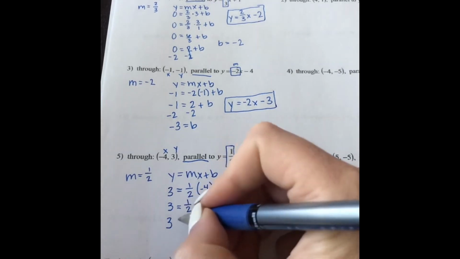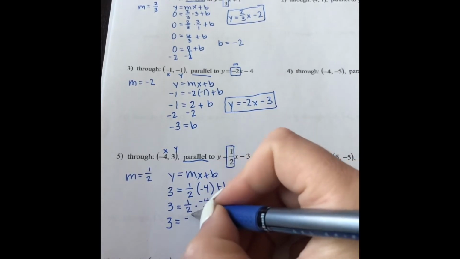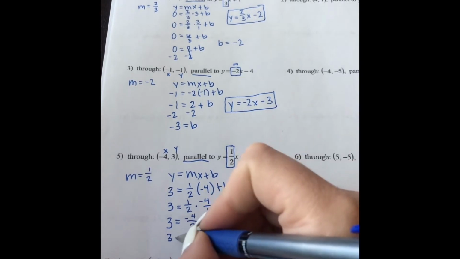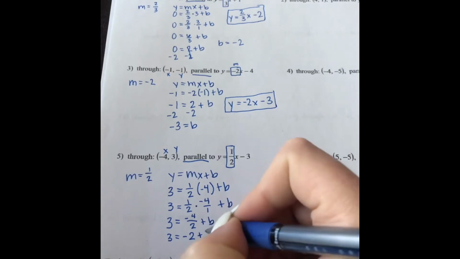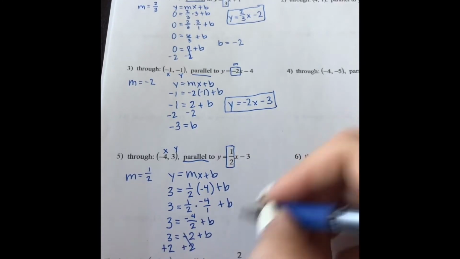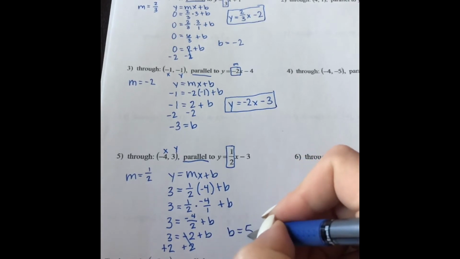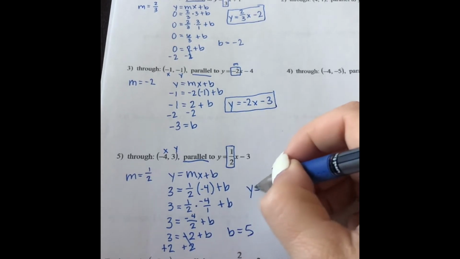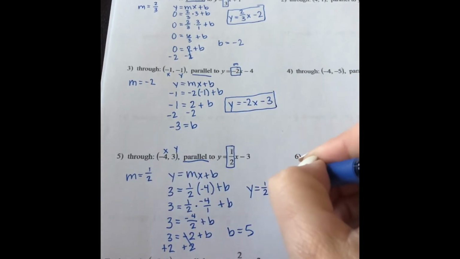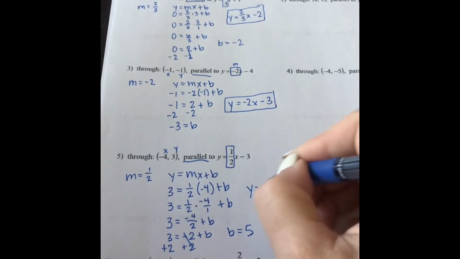And we're going to start to simplify. So 3 is going to be equal to -4/2 plus b. 3 is going to equal -2 plus b. Add 2, add 2. We're going to end up with our b value equaling 5. Y equals our slope, 1/2 x, plus our y-intercept, which is 5.